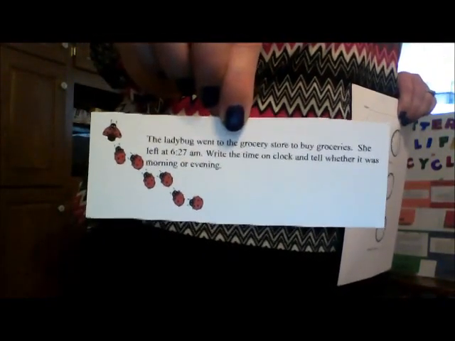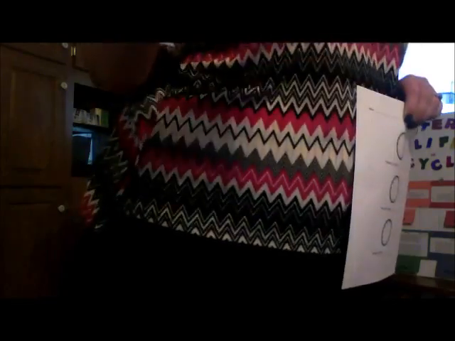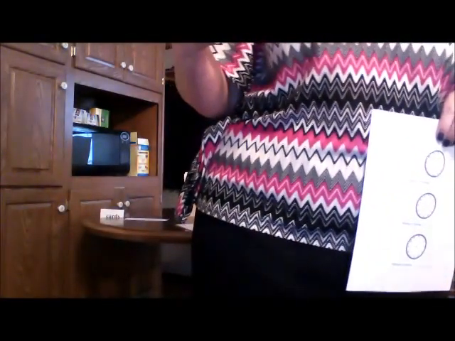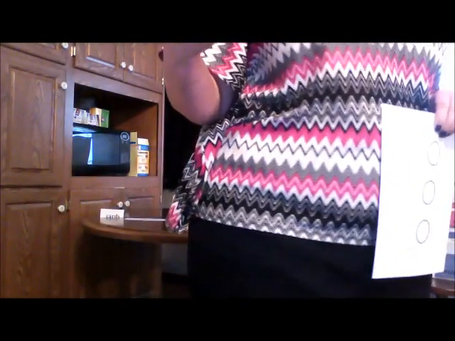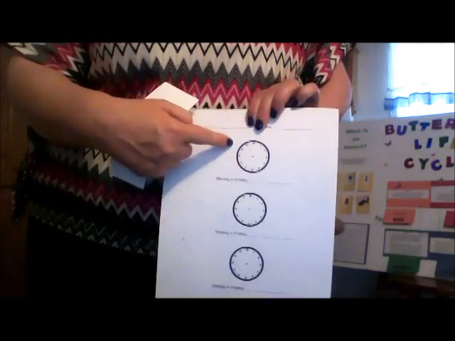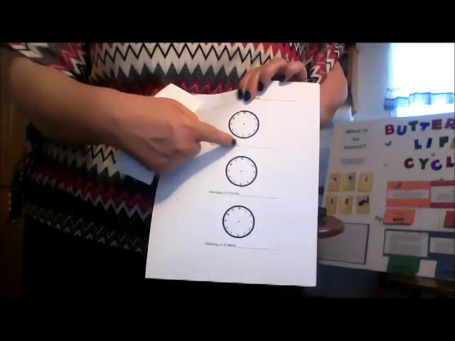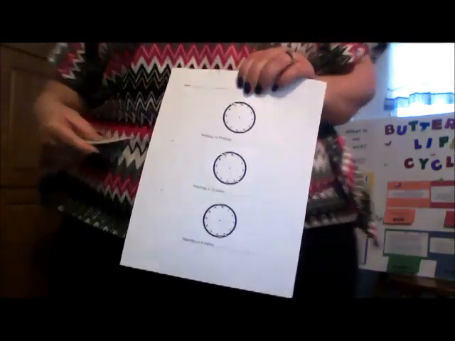What they're going to do is take this digital time and they're going to put it on this analog clock. And they're going to tell me if she left in the morning or the evening time. And this worksheet is what's going to help assess if they understood time from digital to analog form or not. This is how I'm going to assess it by this worksheet. Then they're going to turn it in, and then they'll be done with the math workstation.